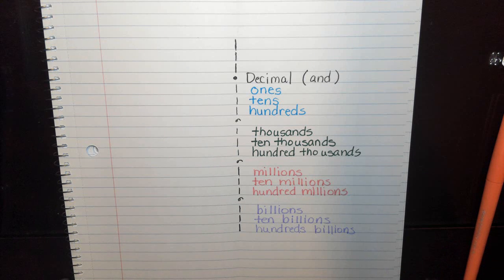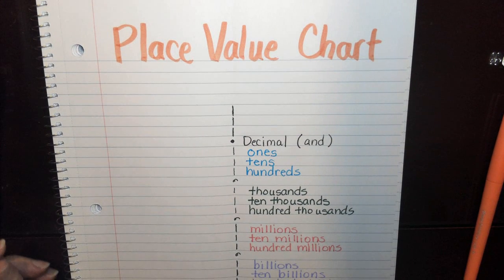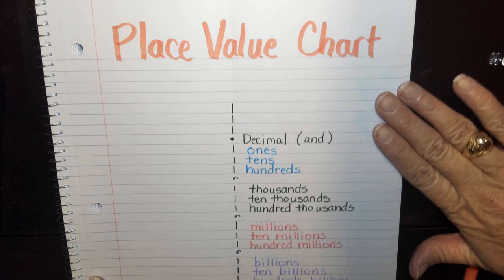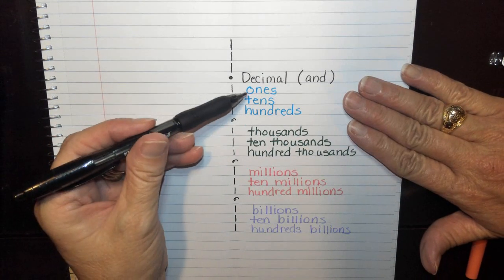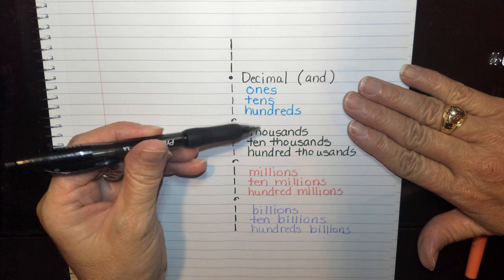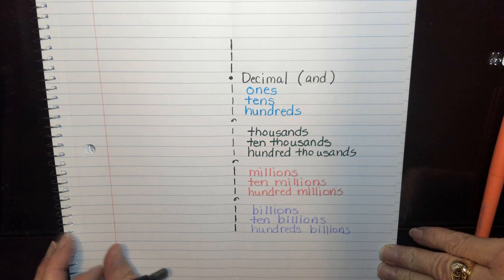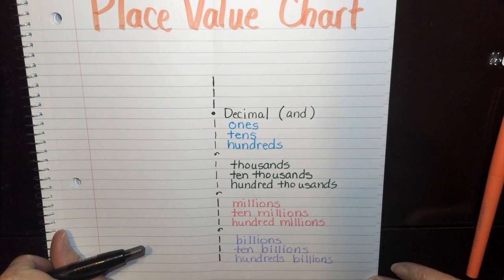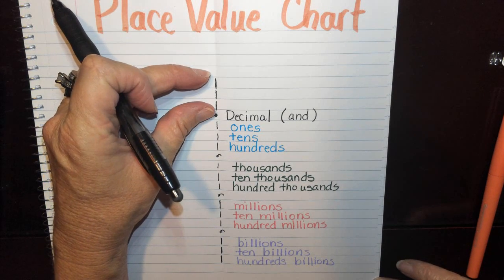Alright, boys and girls, I am here on the page where we took notes on Thursday. And you can see that we have our title, Place Value Chart. And just a recap, on Thursday we were able to put in all of the place values that represent whole numbers. And now that you've watched the Math Antics video and you've reminded yourself about decimal place value, we're going to go ahead and fill in these pieces.